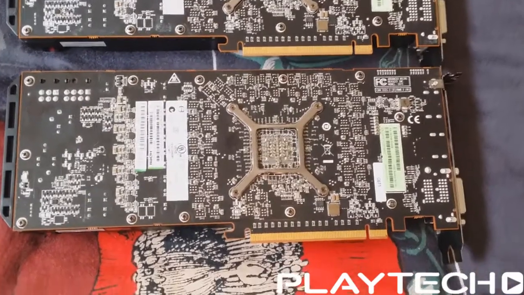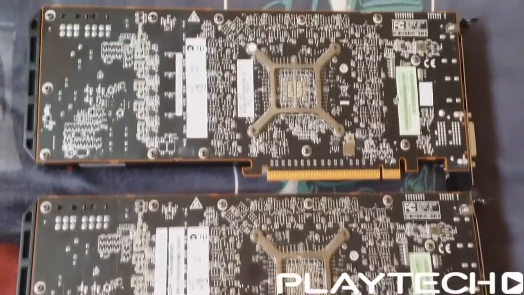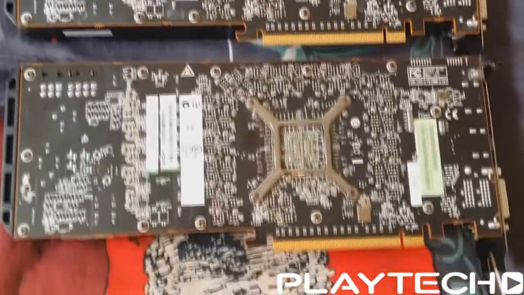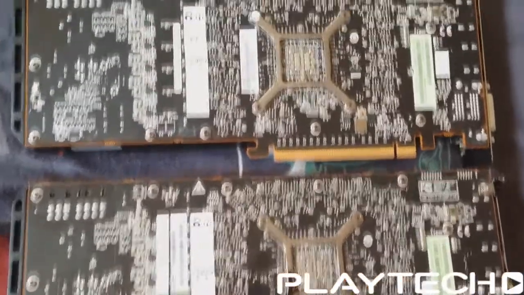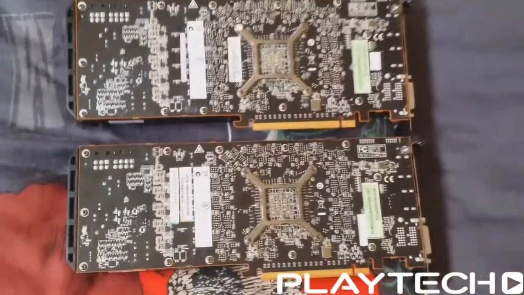The memory, however, stays the same. So both of these have 5000 megahertz memory speed, and they're on the 512 memory bus and 4 gigabytes of video memory. So the memory is unchanged between these two cards. The GPU speeds are also slightly different, with the 947 megahertz of the R9-290 compared to the 1000 megahertz or 1 gigahertz of the 290X.